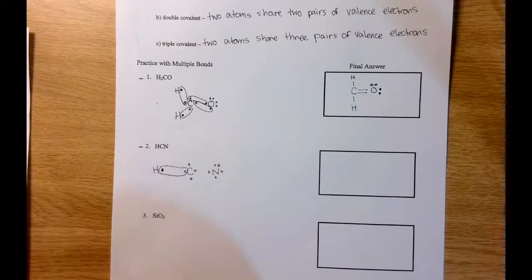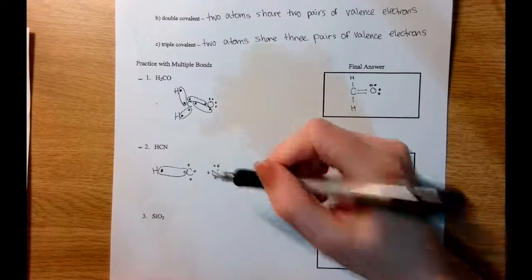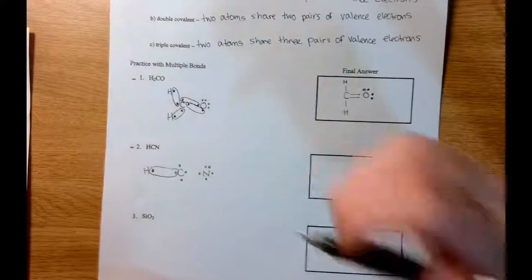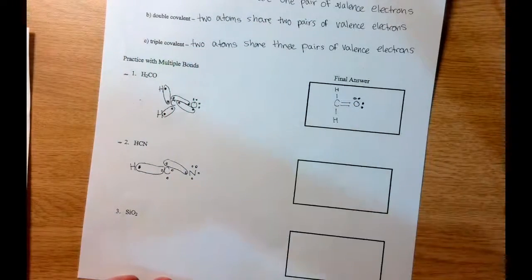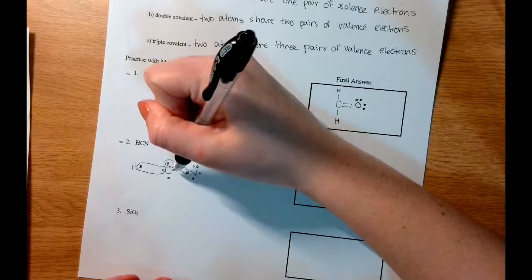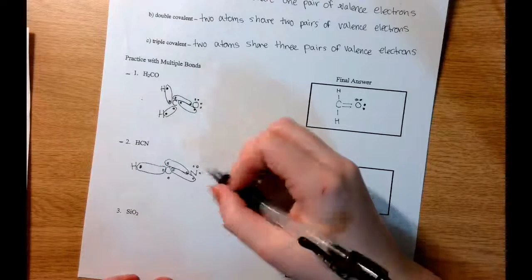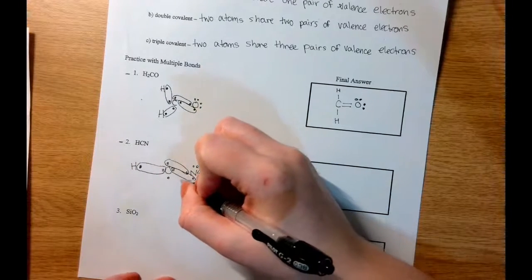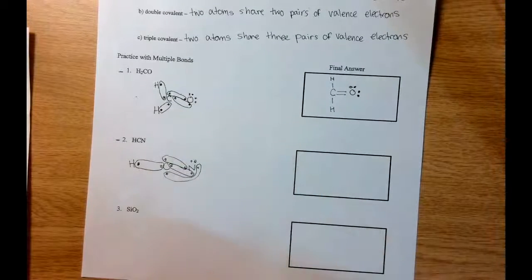Carbon now has 5, and it's looking for 3 more. Same thing as nitrogen. Nitrogen has 5 and is looking for 3 more. So we can make 3 covalent bonds between carbon and nitrogen. Right here we have the sharing of 1 pair of electrons. Here we have the sharing of 2 pairs of valence electrons, and if we draw this one like that, we have the sharing of 3 valence electron pairs between carbon and nitrogen.